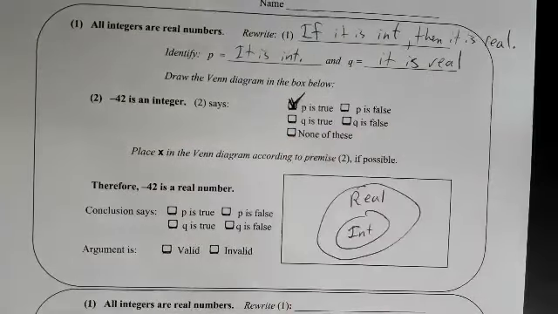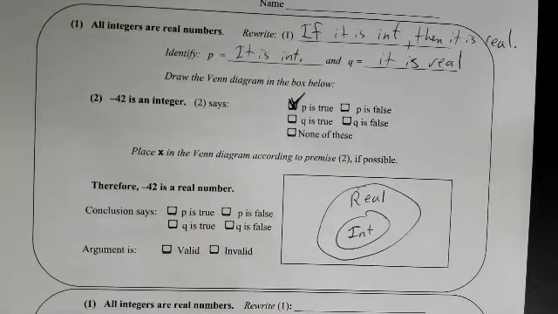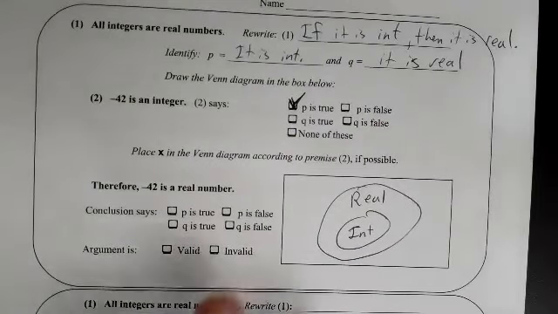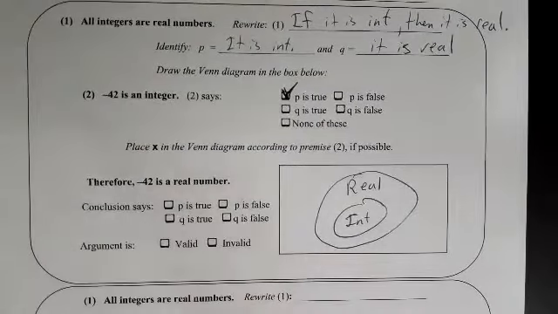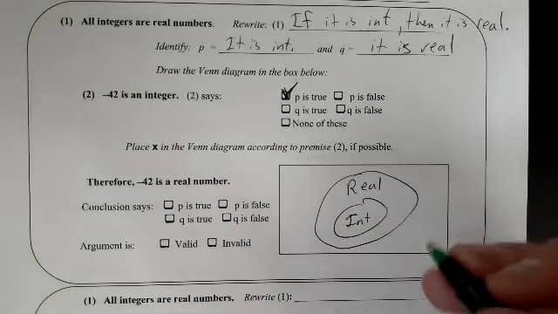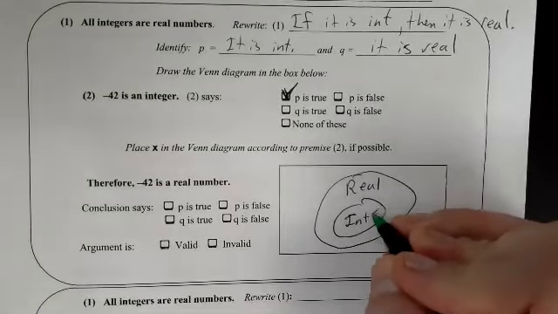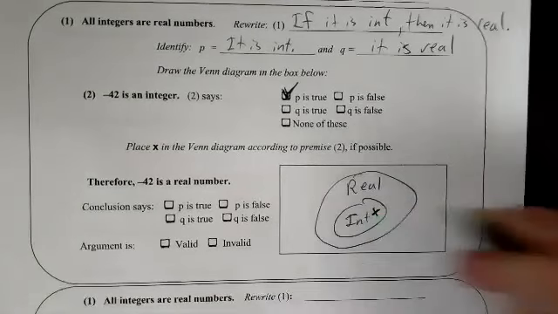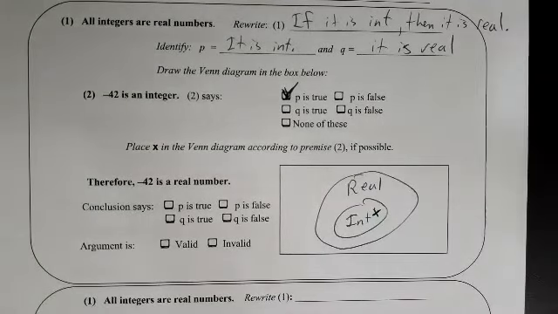So we are confirming what we're saying in our P statement. And if we know it is an integer, we want to put an X to represent minus 42 being an integer. We're going to put our X in the circle that says integer. Oh, that's what I did. Never mind.